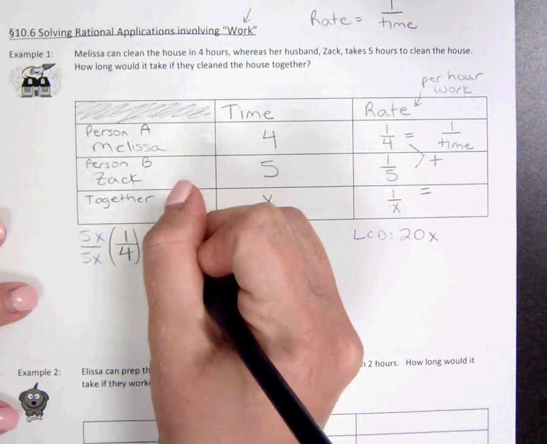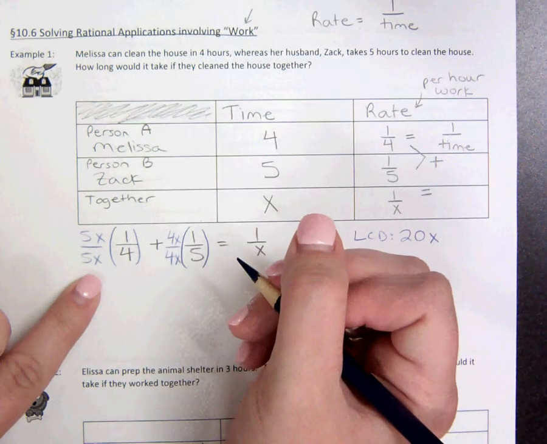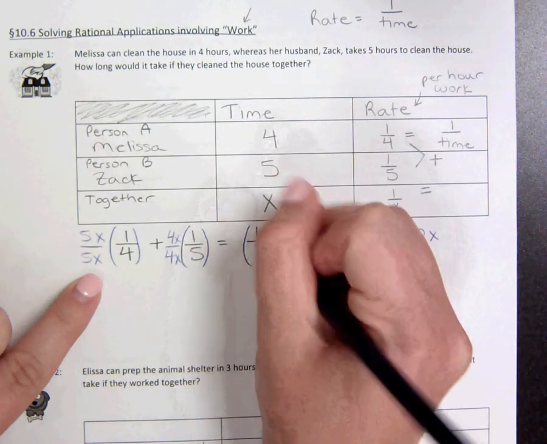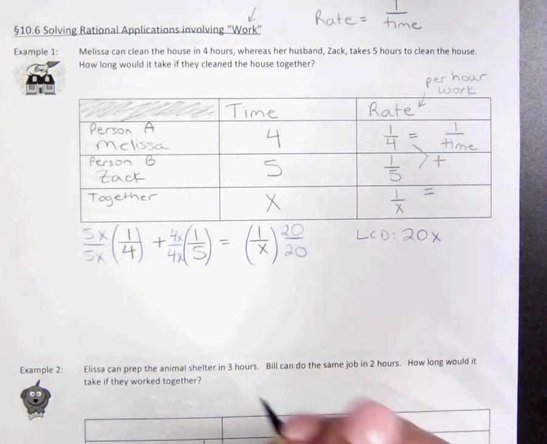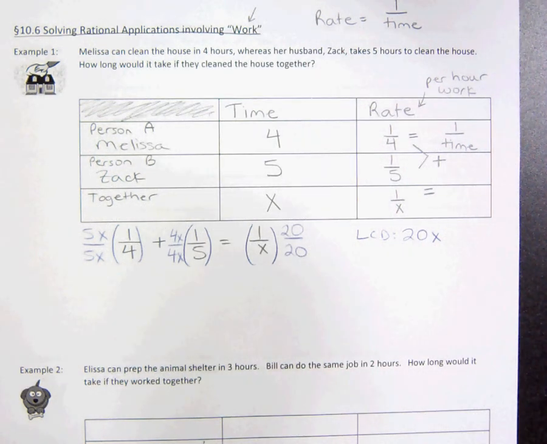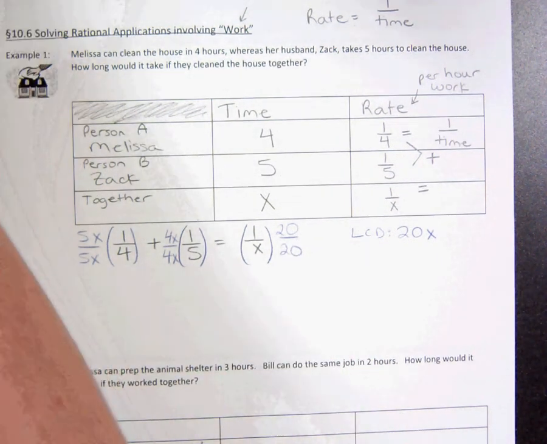The second one needs to be multiplied by 4X over 4X. Don't forget the X, that's easily forgotten. And then the fraction with just X needs to be multiplied by 20 over 20. That way, they all have 20x on the denominator.